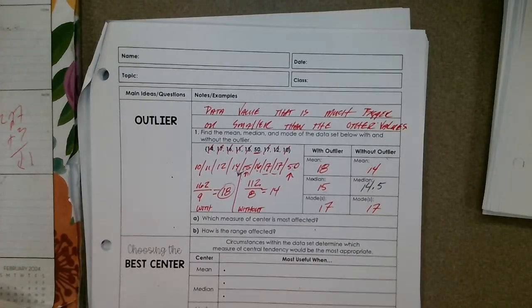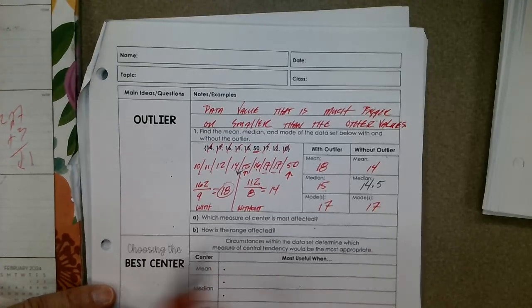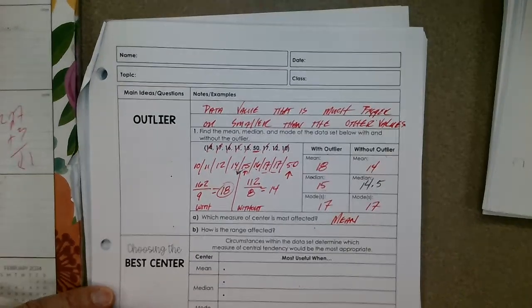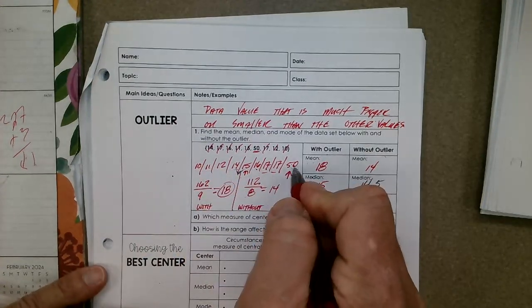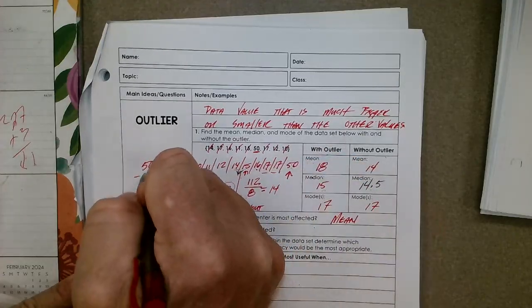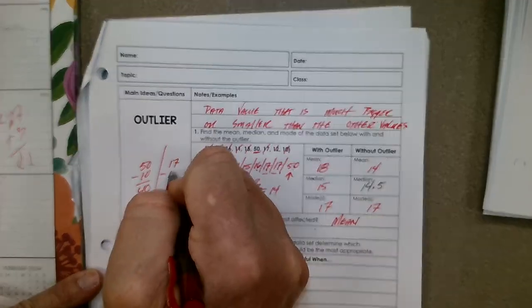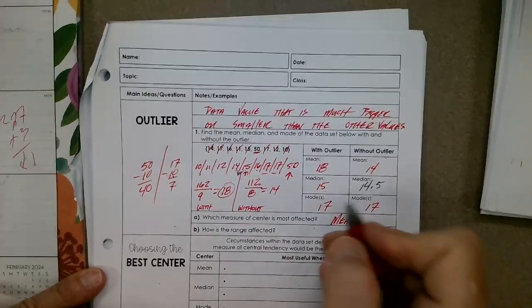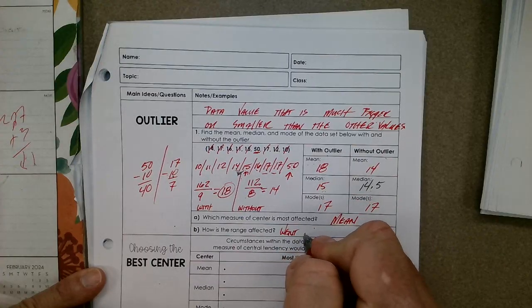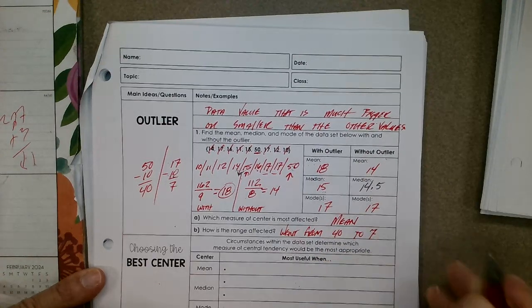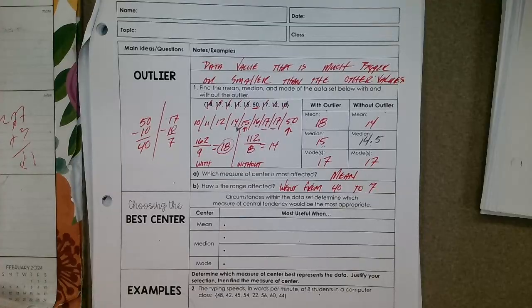So just generally speaking, what measure of center is most affected by it? The mean. The mean is most affected by it. How is the range affected? Let's see. I'm going to do that work over here. With the outlier, the range is 50 minus 10, which is 40. Without the outlier, it's 17 minus 10, which is 7. So it went from 40 to 7. That outlier causes us problems in the data set.